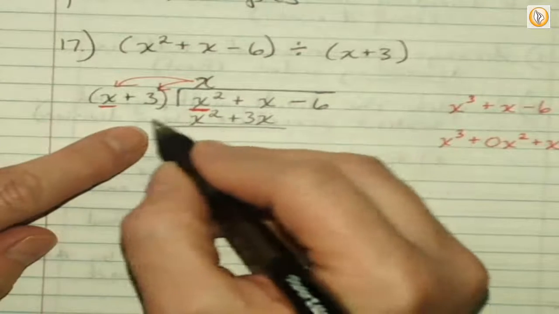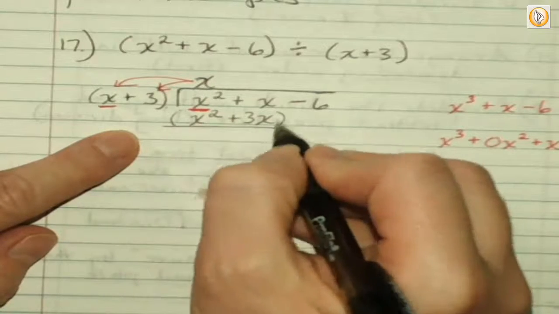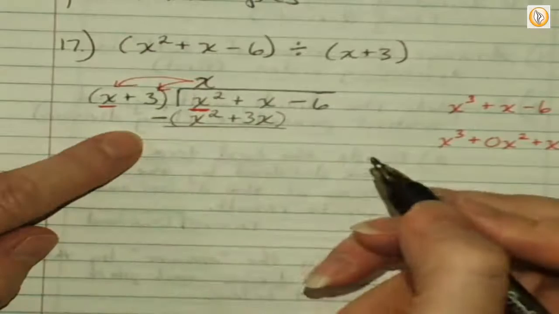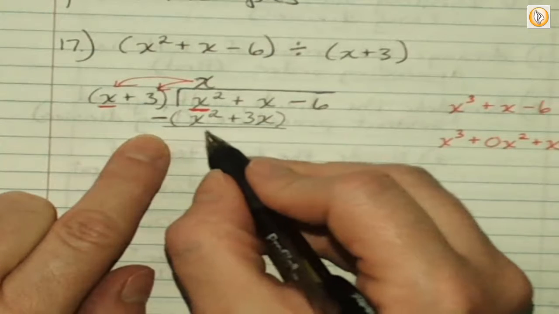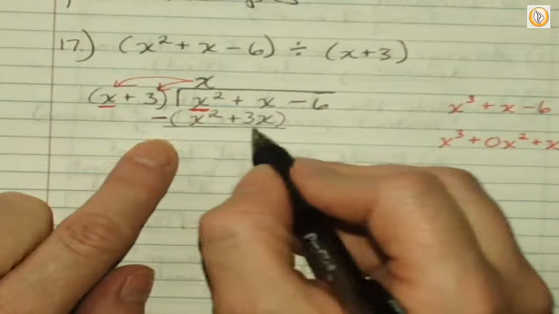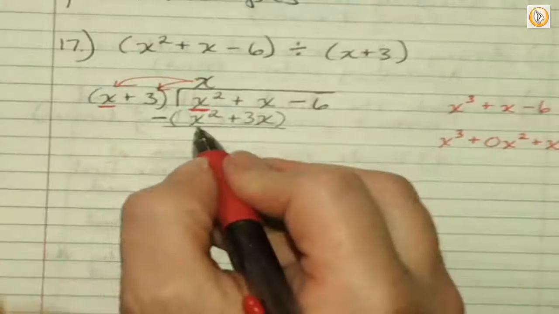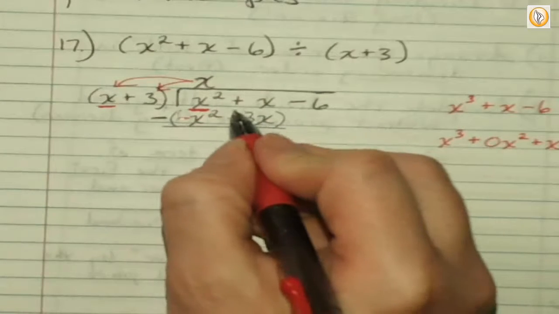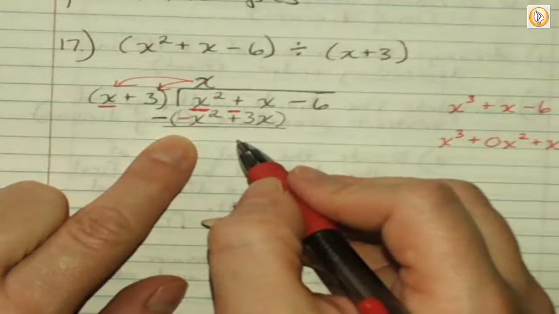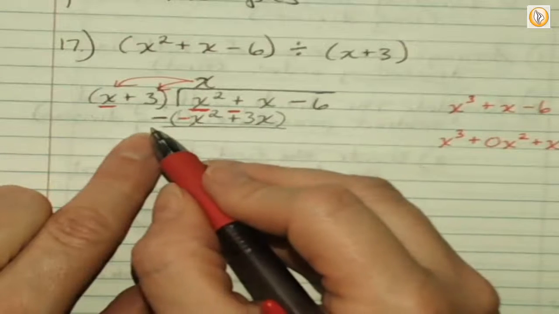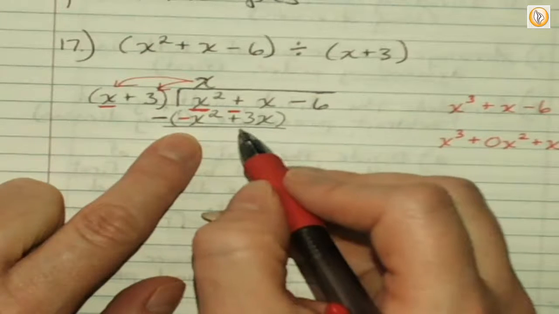In long division, what do we do now? We're subtracting everything. So, what happens if I have a negative sign in front of parentheses? Everything in here's the opposite. So therefore, this x squared becomes negative, and this becomes negative. Y'all see that? So in long division, we would be subtracting, but we're subtracting all of this. So really, we're doing the opposite.